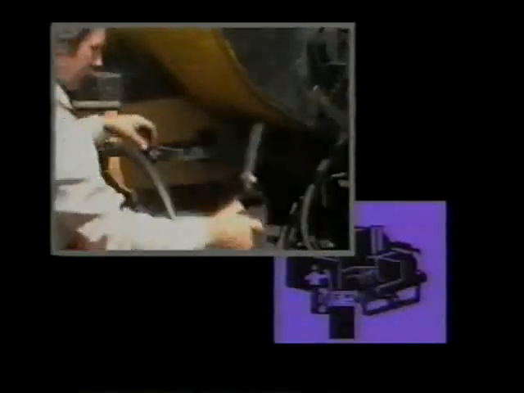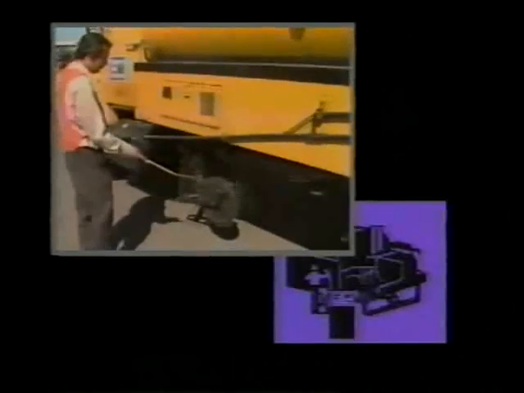Flush the asphalt distribution system. Clean the exterior of the truck and distributor. And fill the distribution system's fuel and solvent storage tanks.